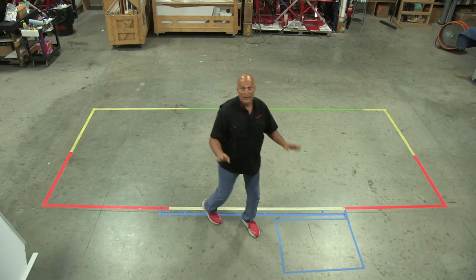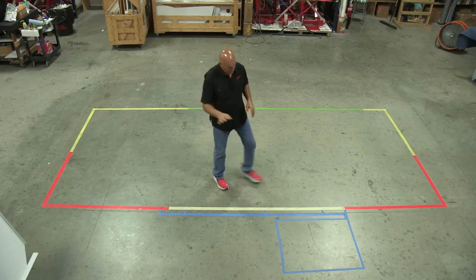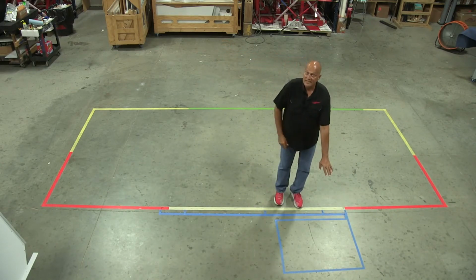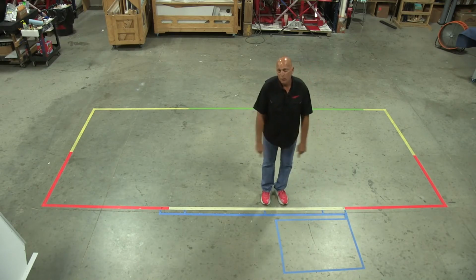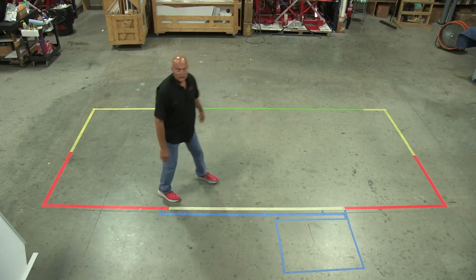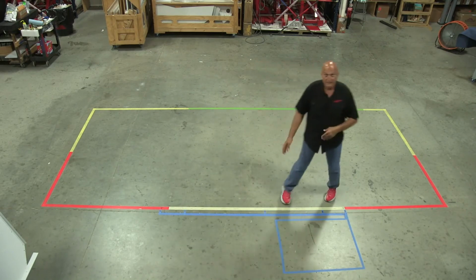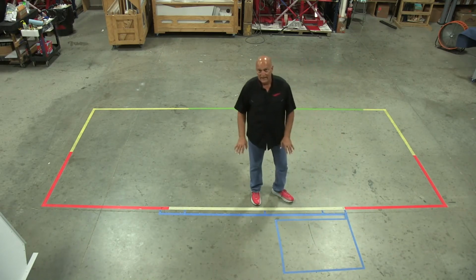So let's take a look at what we have here on the floor in front of you. The small box right here is the tarmac. This is the tie-down area. The runway is represented by this whitish colored tape. We have runway 36, facing north, and runway 18, facing south. So this white tape is the runway.